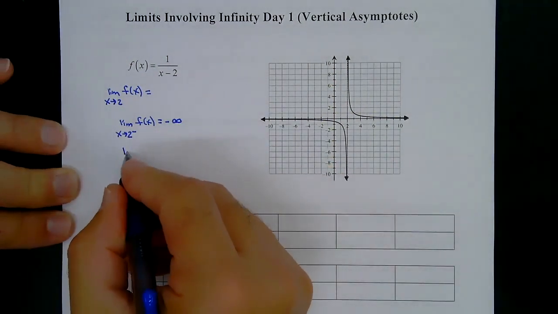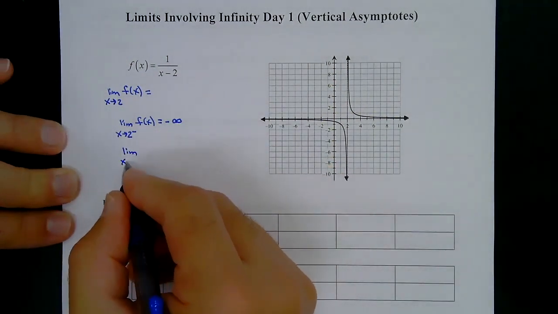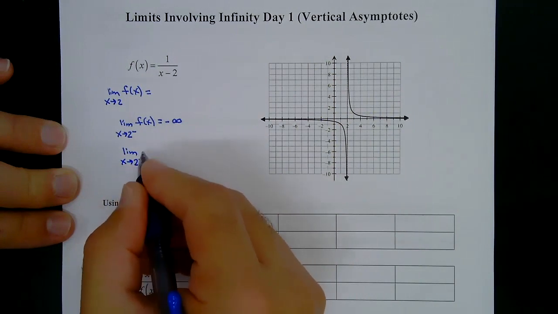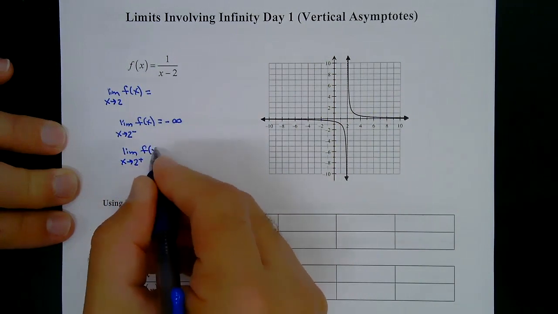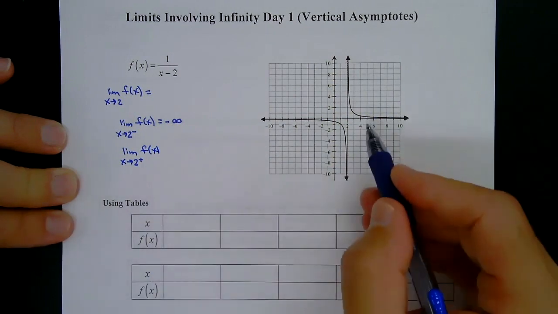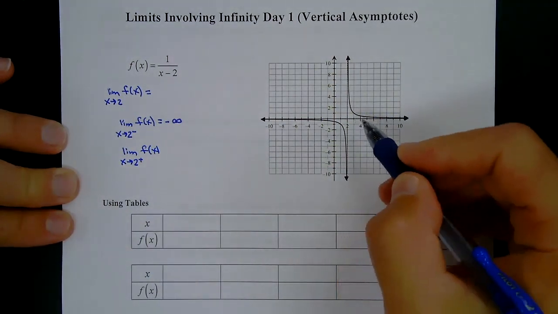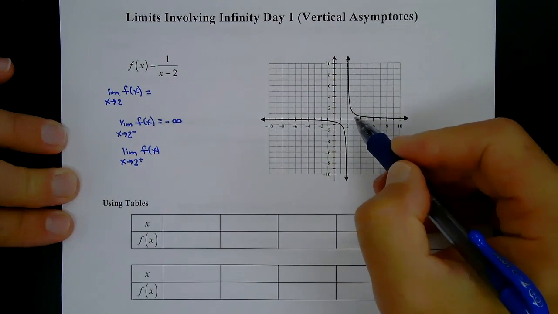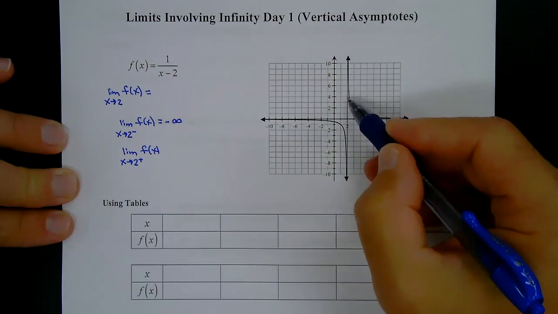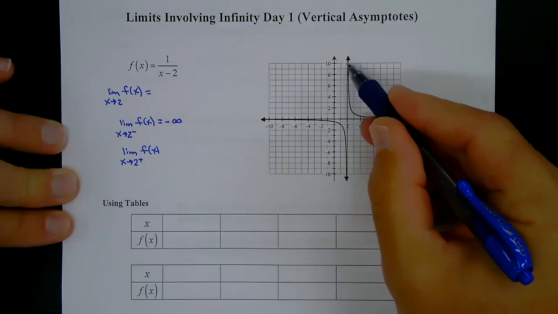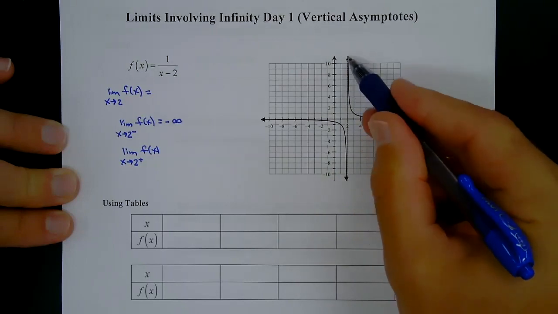We can also take a look at the limit as x approaches 2 from the right of f of x. So that'd be to the right of 2, so that'd be on the function, okay? And we're going to go towards 2. So as x gets closer and closer to 2 from the right, my y's for those points are increasing drastically, right? They're going straight up.